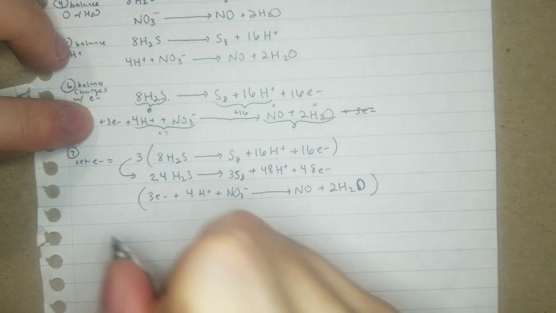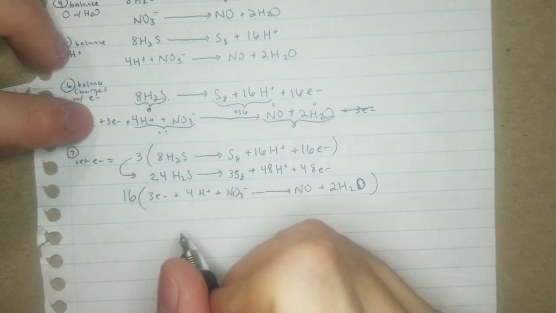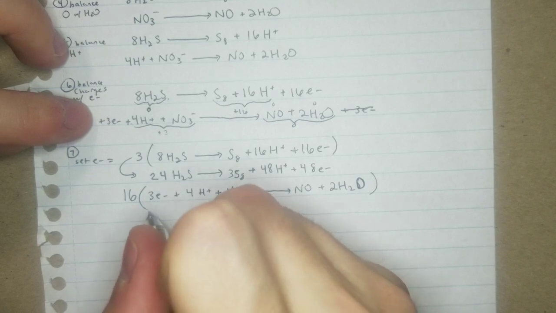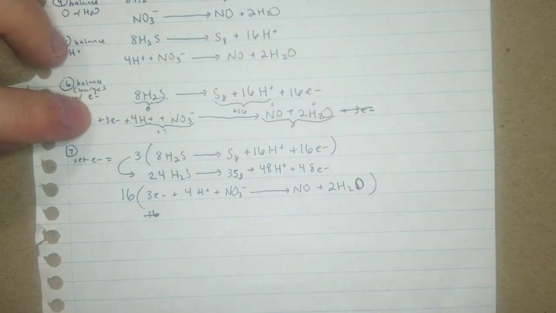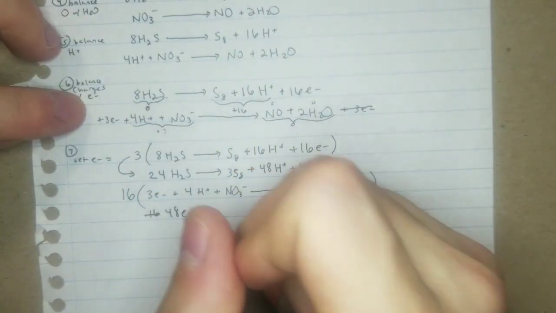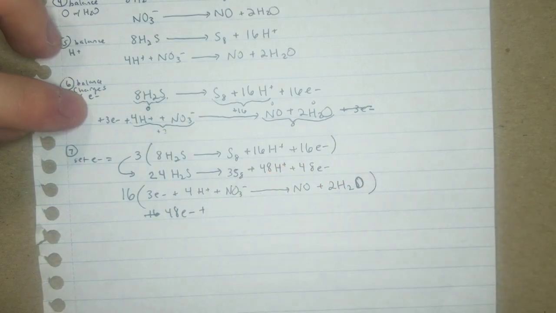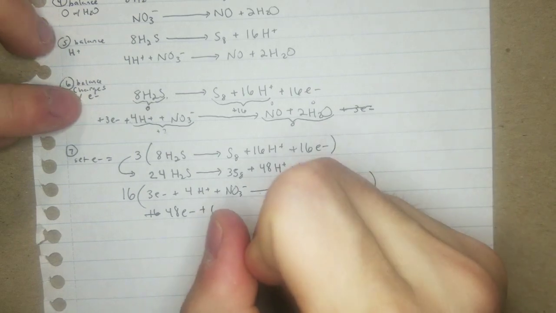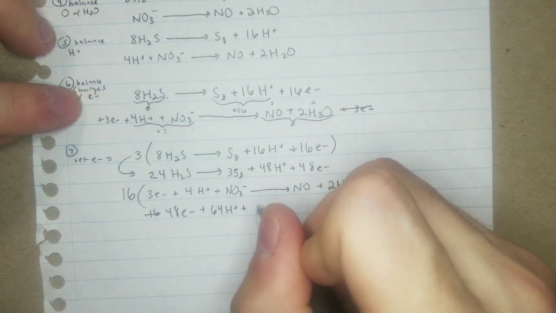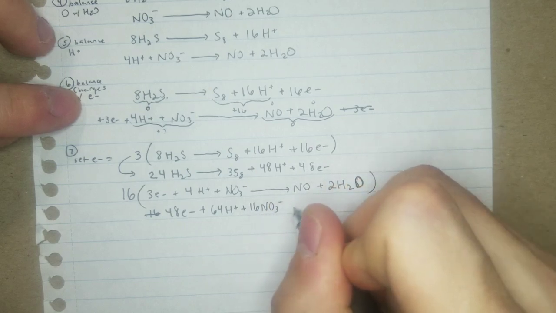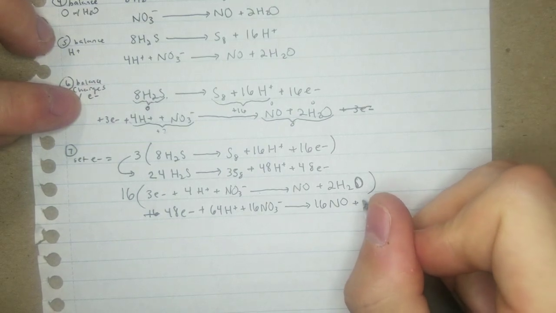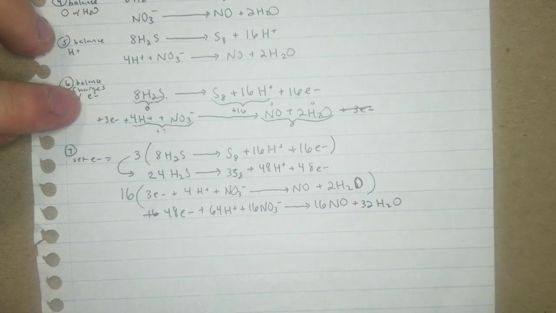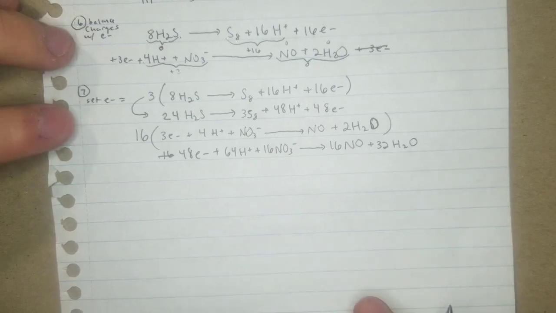Now multiply this whole thing by 16. 16 times 3 is, again, 48, so we're going to have 48 electrons to balance that out, plus 64 hydrogen ions, plus 16 NO3 minus yields 16 NO plus 32 H2O.